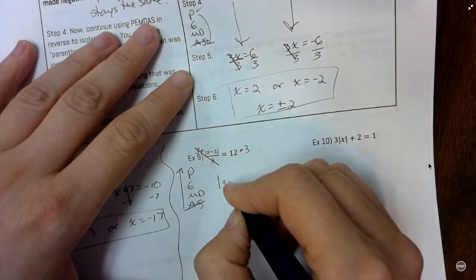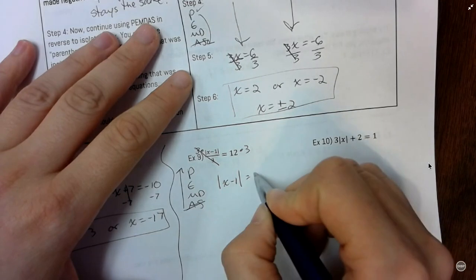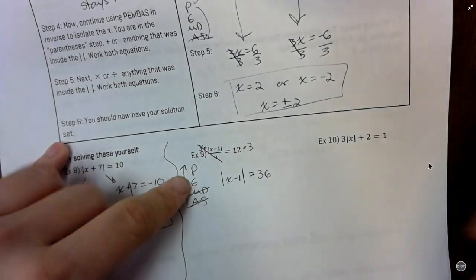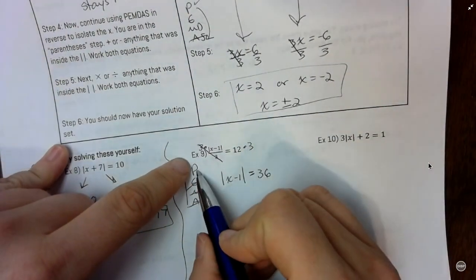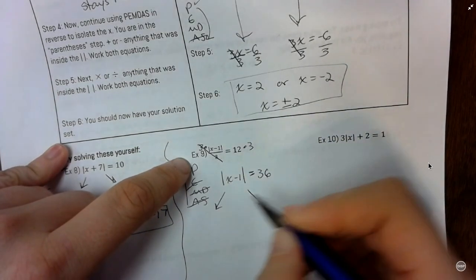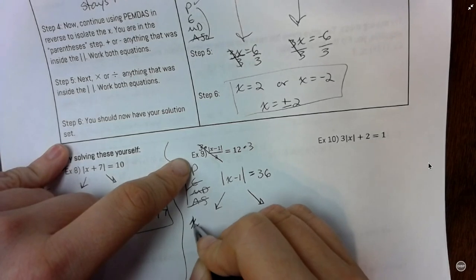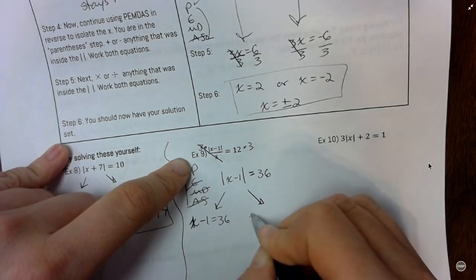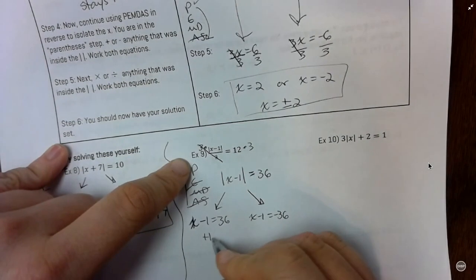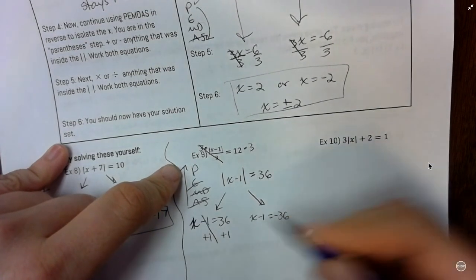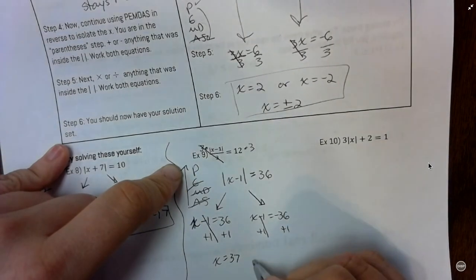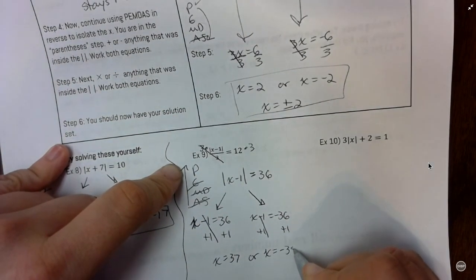So then I get absolute value of x minus 1 equals 12 times 3 is 36. So that's done. There's no exponents. And now we're finally in the parentheses step. So for absolute value, that means split the problem. So x minus 1 equals 36, and x minus 1 equals negative 36. So add 1 to both sides of both equations, cancel that. So then x equals 37, or x equals negative 35. And there's your two solutions.